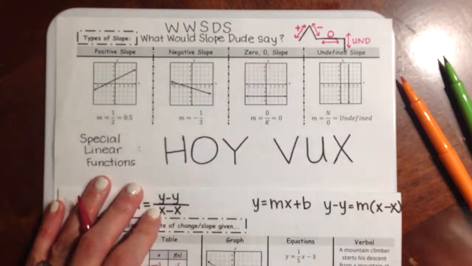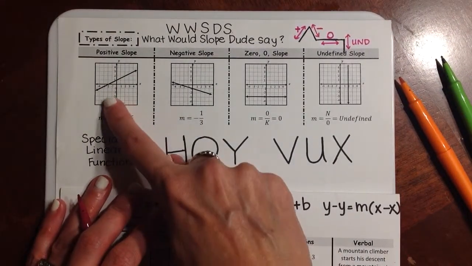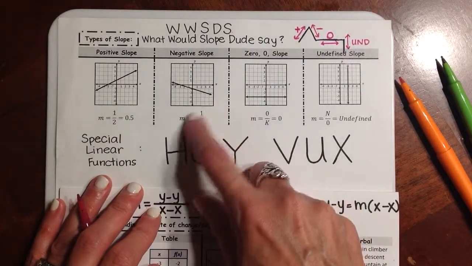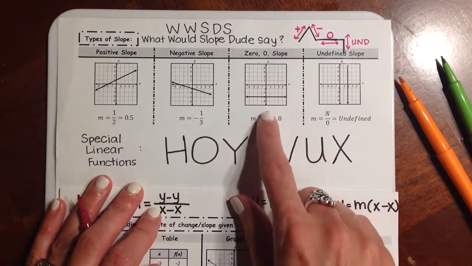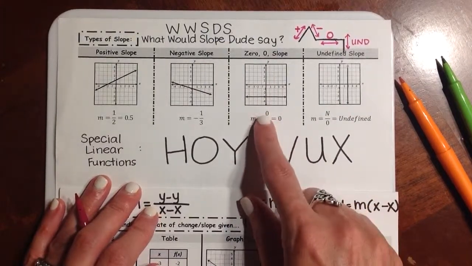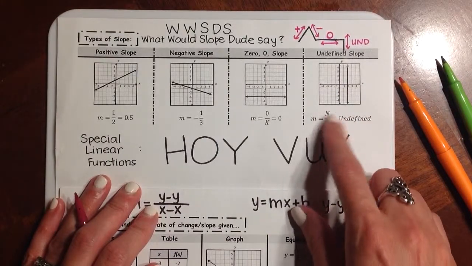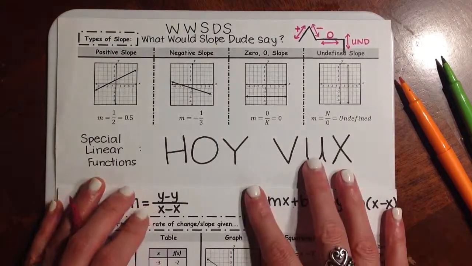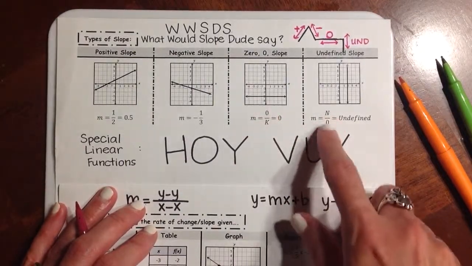And you can see that here in these graphs. We have a positive slope, it's slanted up, a negative slope, it's slanted down, horizontal line, and remember that's if you end up with a 0 on the top, okay? And then a vertical line is undefined, and that's if you end up with a 0 on the bottom when you're doing the slope formula, undefined. No, it's okay on the top, but it's not okay on the bottom.